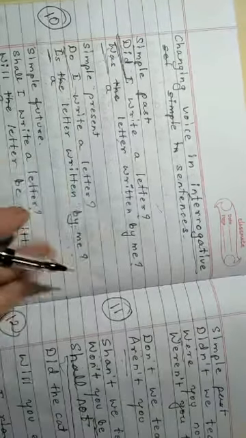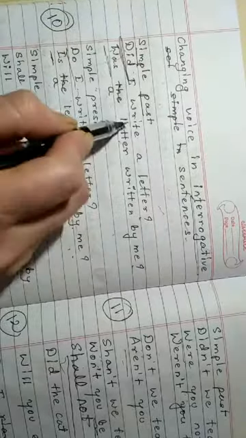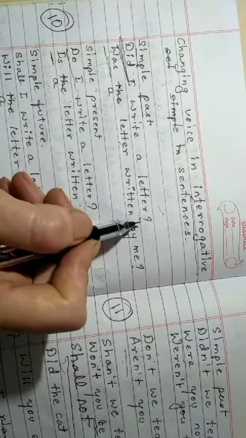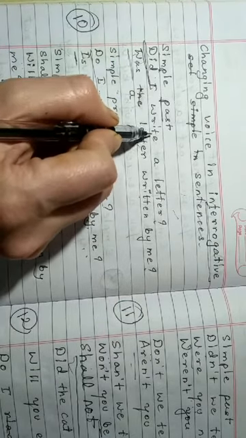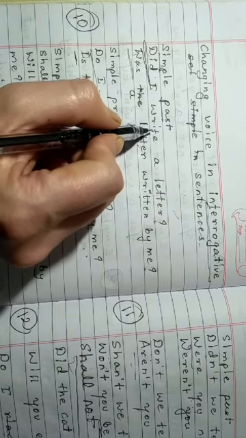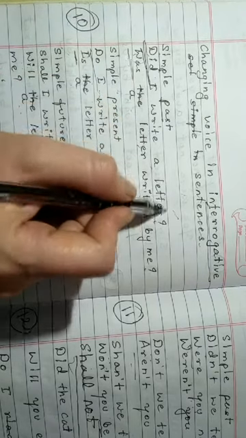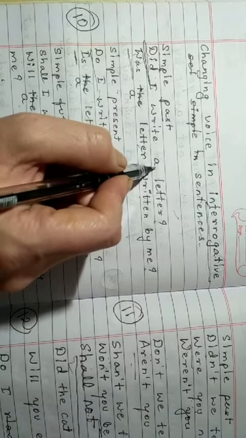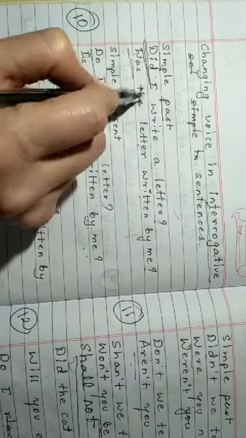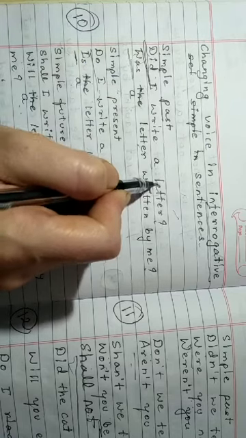So first I have taken the sentence: Did I write a letter? Here you can see "did," no? So "did write" means "wrote." If I ask "I wrote a letter?" like that, my sentence will be wrong. So that is why: Did I write a letter?